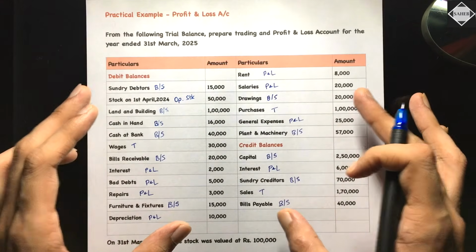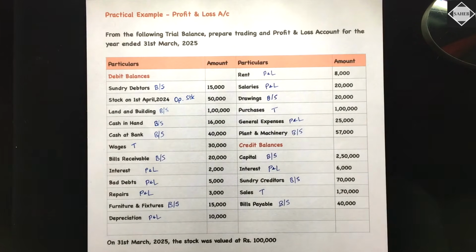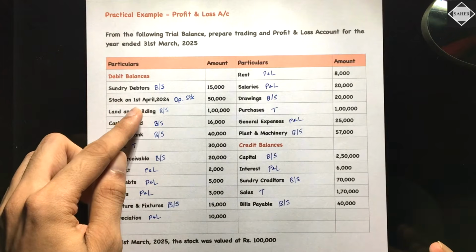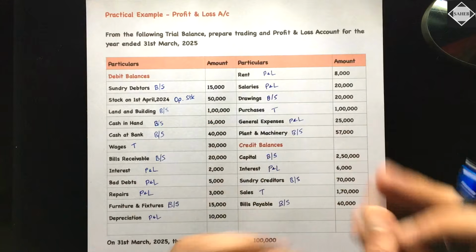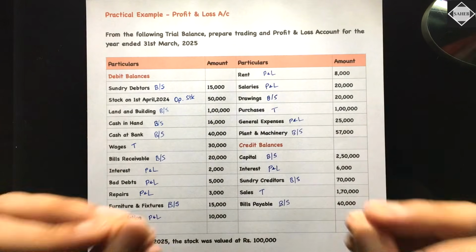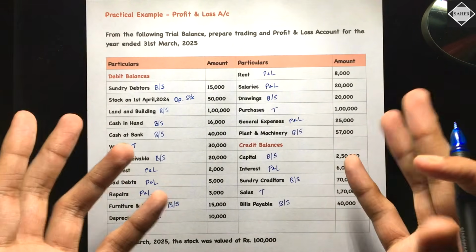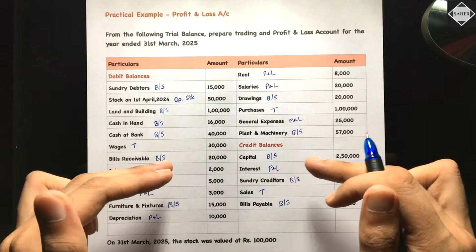Inside the trial balance, did you see any stock? Yes, you saw the stock on 1st April. That was opening stock. That's fine. But did you see any closing stock? Stock on 31st March and all? No. So that means closing stock is not given. It's always like that. Closing stock is mostly not given inside the trial balance.